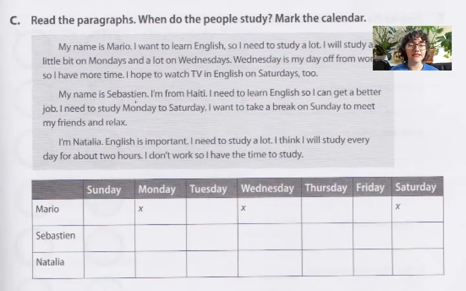My name is Sebastian. I'm from Haiti. I need to learn English so I can get a better job. I need to study Monday to Saturday. I want to take a break on Saturday to meet my friends and relax. I'm Natalia. English is important. I need to study a lot. I think I will study every day for about 2 hours. I don't work, so I have the time to study.